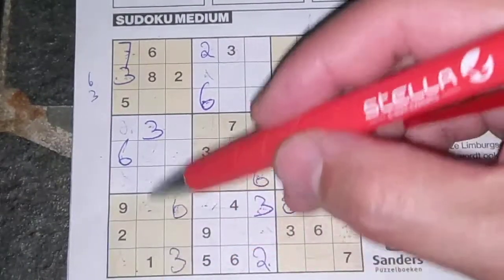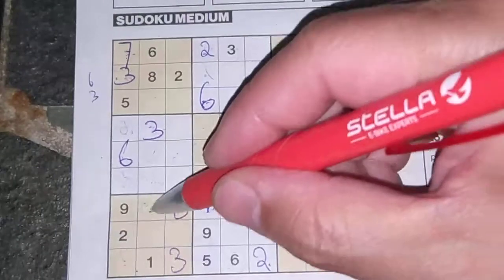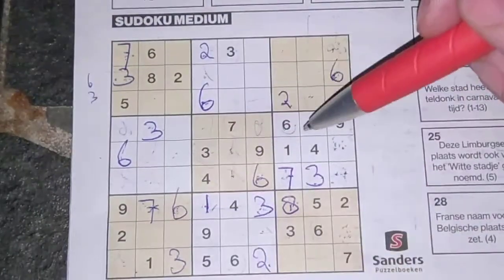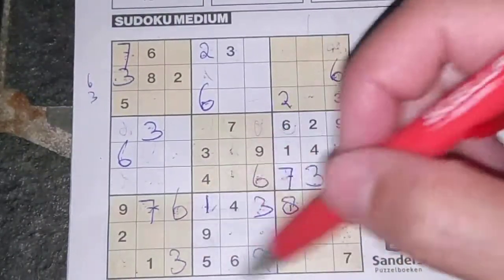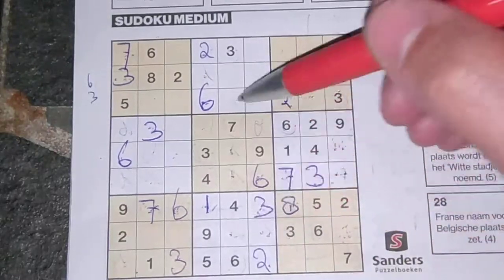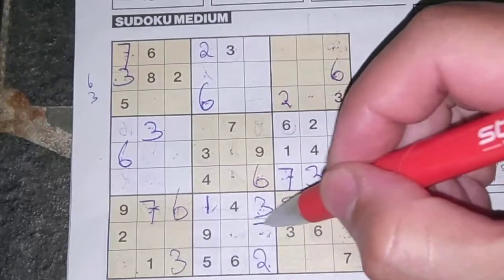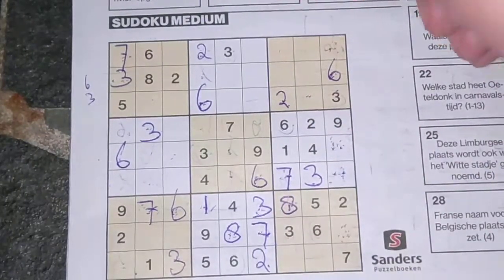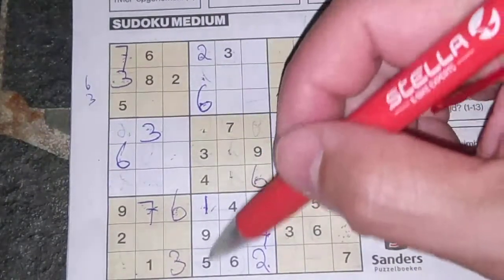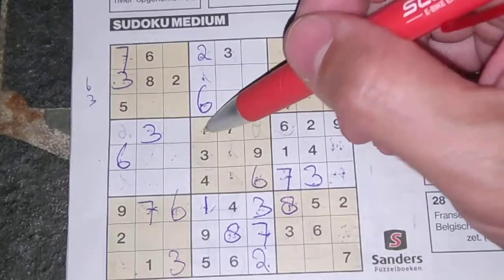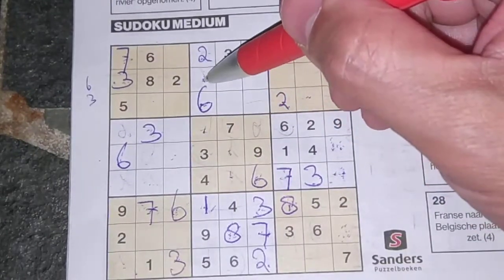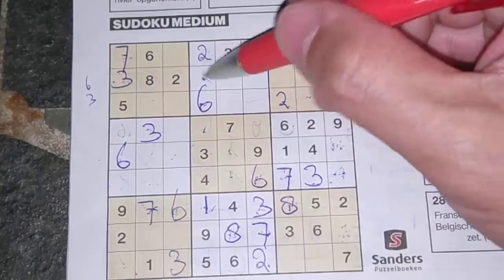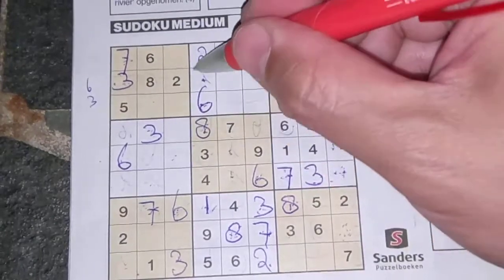We see here 1, so no 1 there. 1 should be here, and the 7 goes there. Two numbers left in this big square for the number 7 and 8. We have a 7 there, no 7 there. 7 should be here, and 8 goes there. Two numbers left in this column for the numbers 8 and 7. We have 8 here, so no 8 there. 8 should be here, and the 7 goes there.